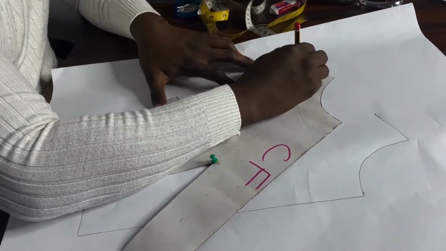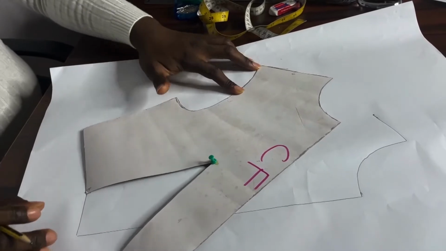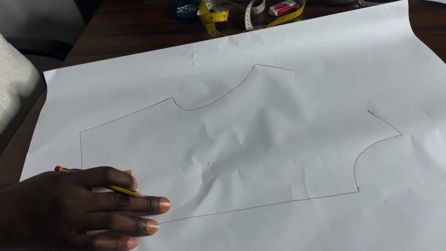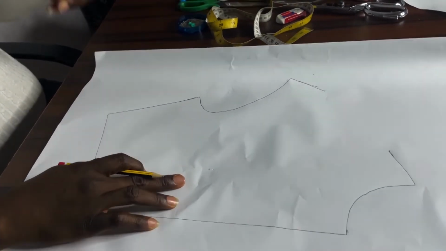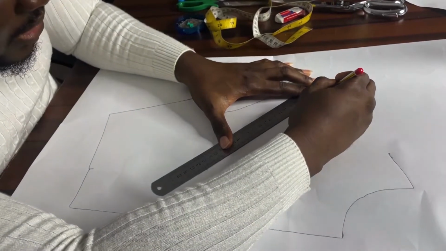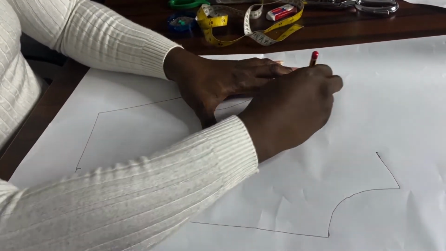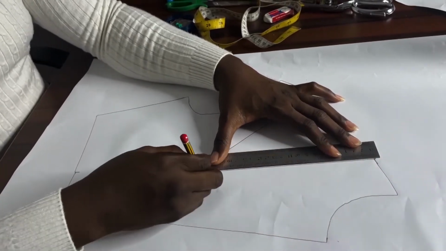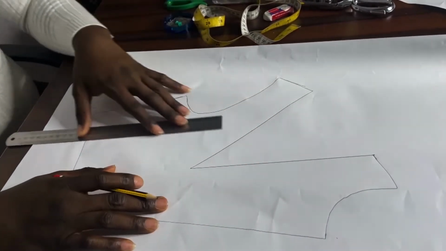Getting to C, I stop here. After stopping there, I remove my push pin and my pattern. Then with a ruler, I'll take the line to the bust point.